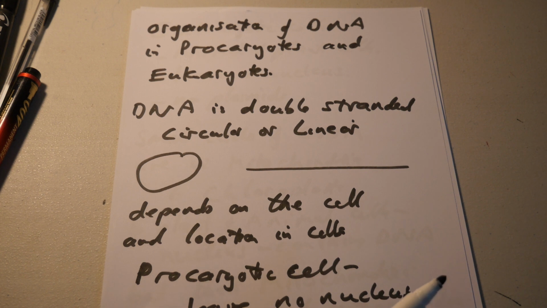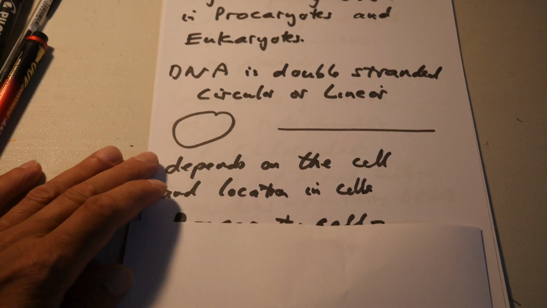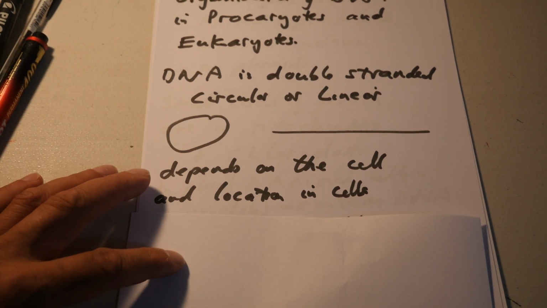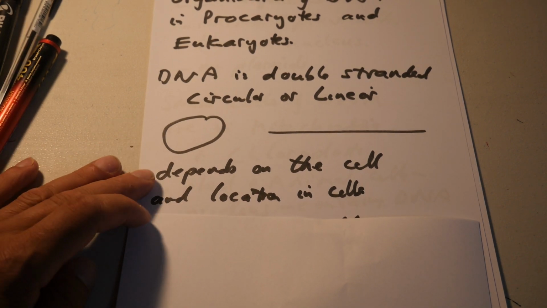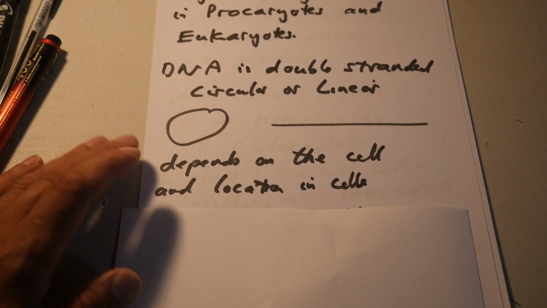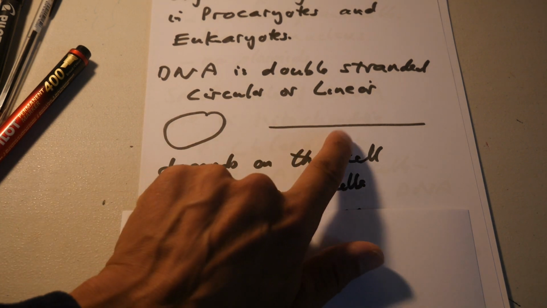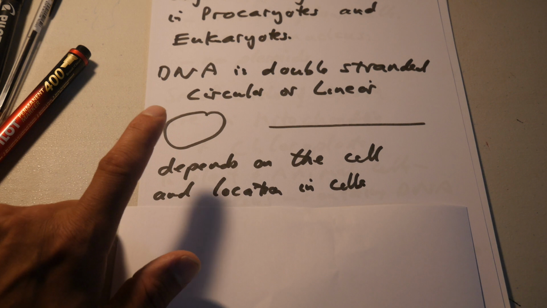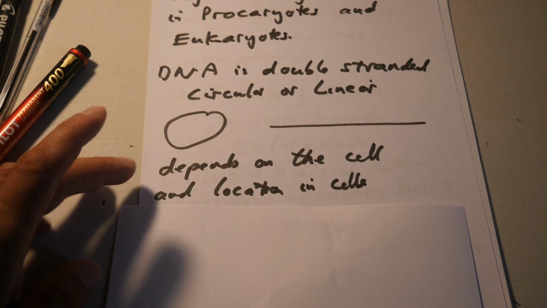It depends on where it's in the cells. In the nucleus of eukaryotic cells, it's linear, but it's actually curled up, wrapped up. In bacteria, in prokaryotes, it's circular. Okay. So that's the eukaryotic cell form. This is the prokaryotic cell form. Bacteria, animals and plants. Okay, bacteria.